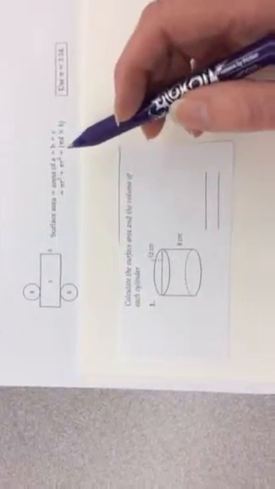Okay, the last question on the test that some of you had difficulty with was figuring out the surface area of the cylinder. So this is mostly a grade 8 concept, and in order to understand it, you have to know what pi is, what a radius is, and what a diameter is.